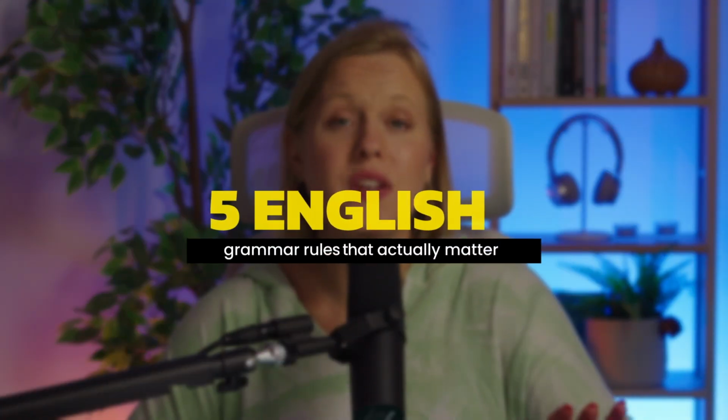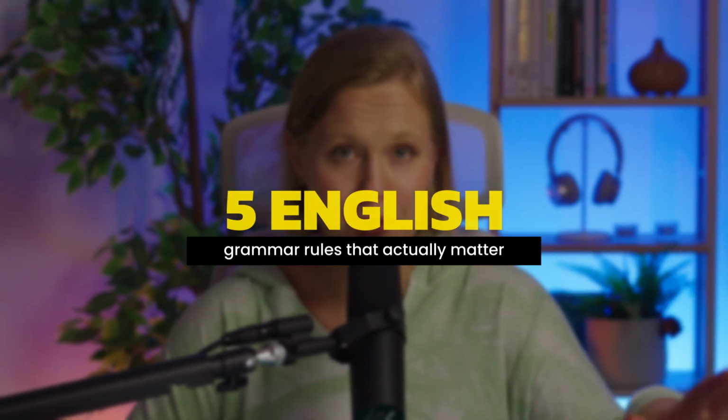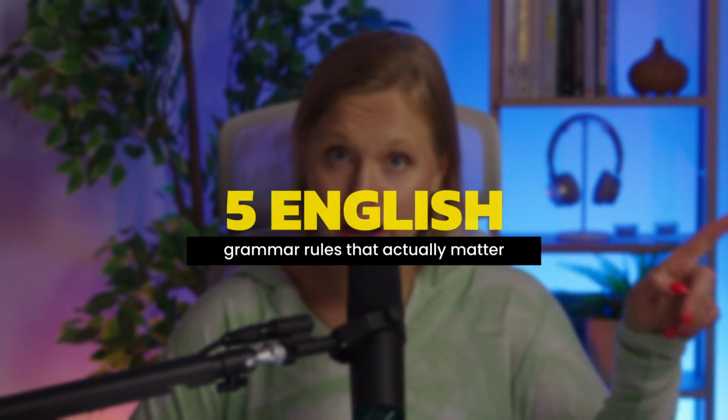They matter, of course, when you're doing a TOEFL exam or the IELTS, but in everyday life, at work, unless you're writing an academic paper, it really is pointless. They don't help you speak English fluently or connect with people, and all they do is give you a lot of anxiety. And we don't want any of that. So in this video, I'm going to give you the 5 grammar rules in English that actually matter. And the rest, you can just forget.